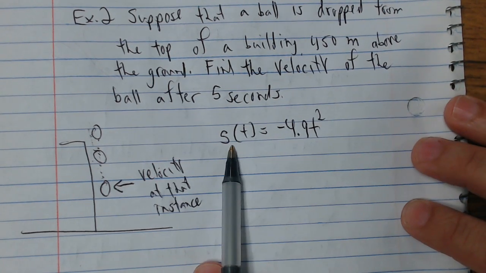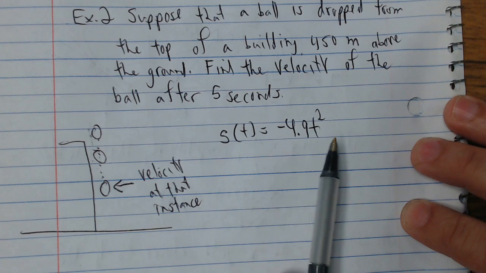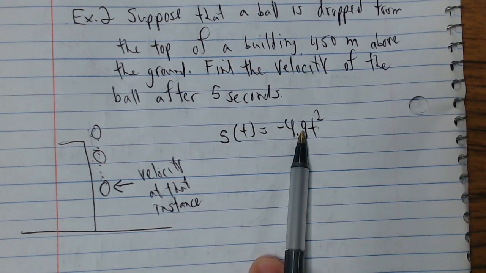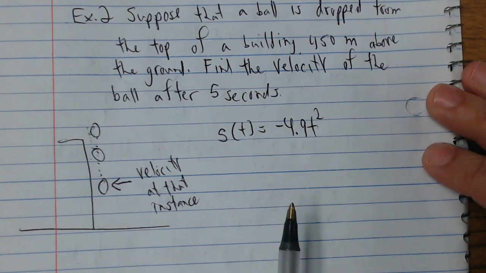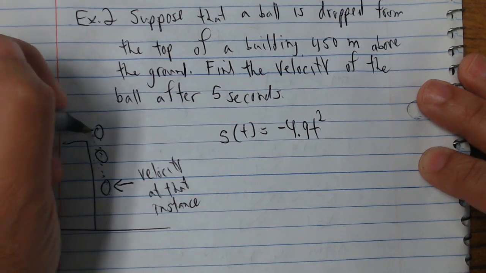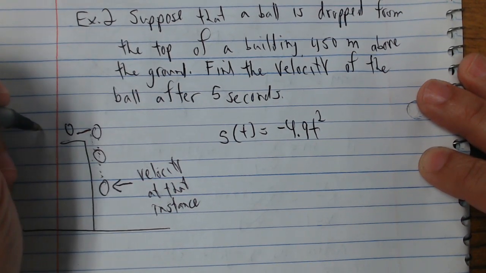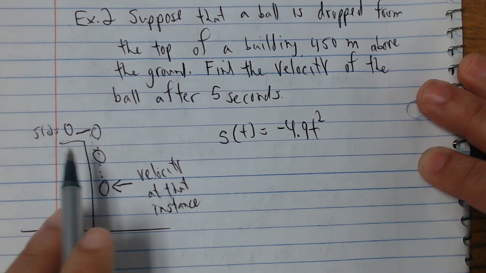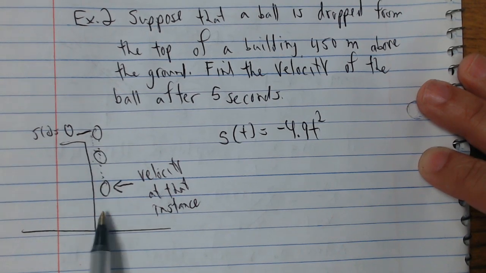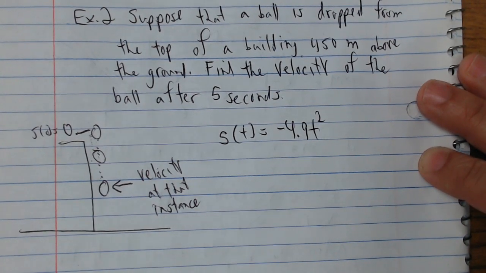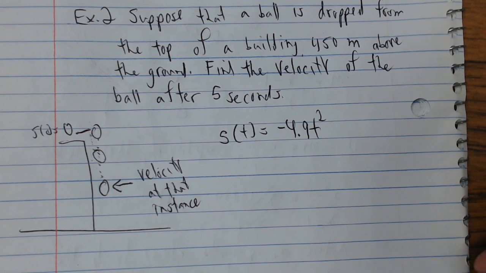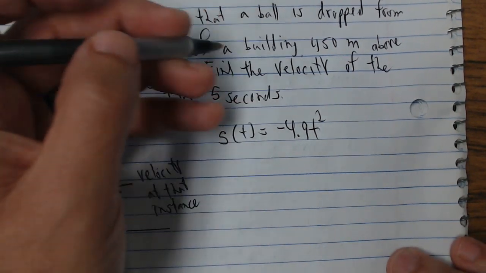So S is the position at t. Now if t is 0, the position is 0 because it hasn't been dropped. So basically what we're saying is this position right there has S of 0 equals 0. And then the further it drops down, it'll create some position, and we could find its distance traveled.